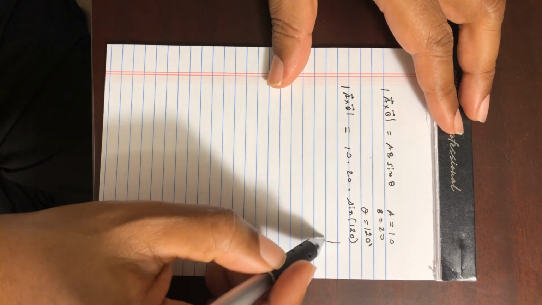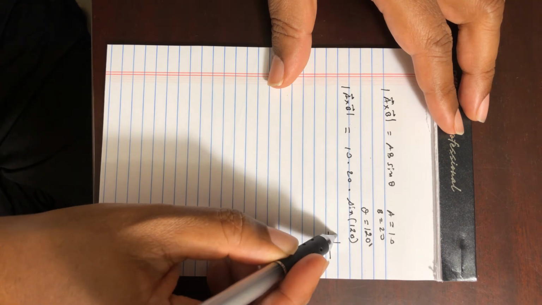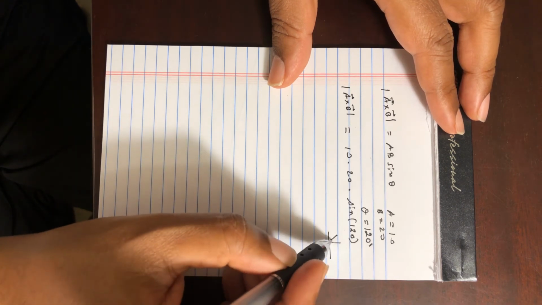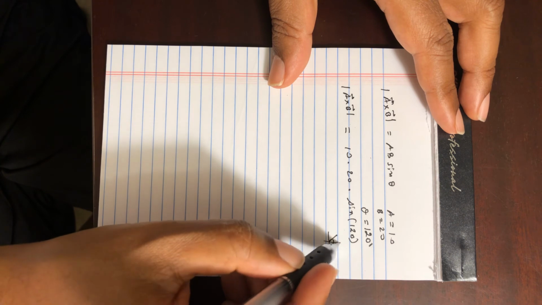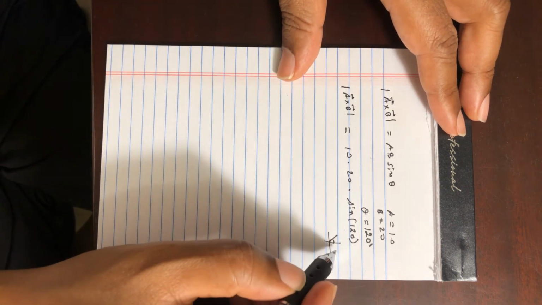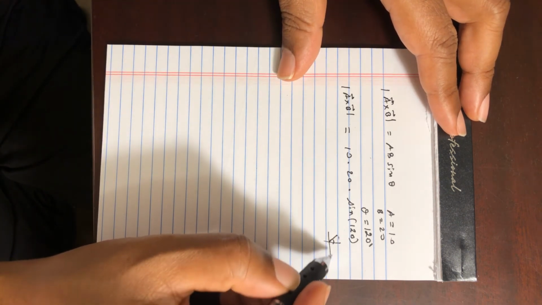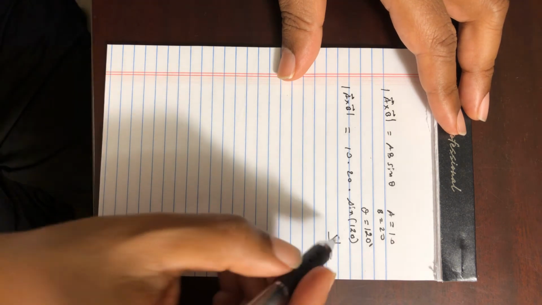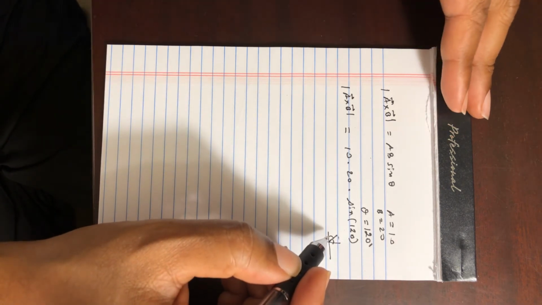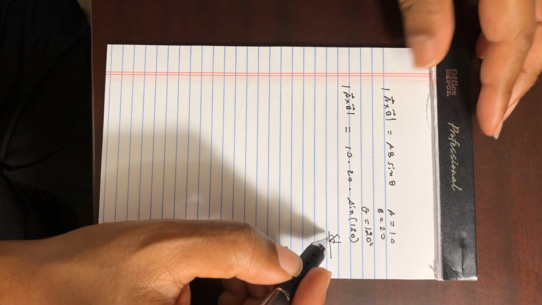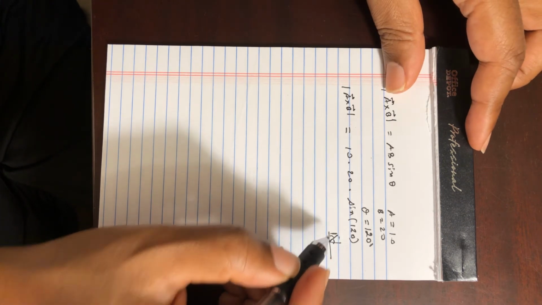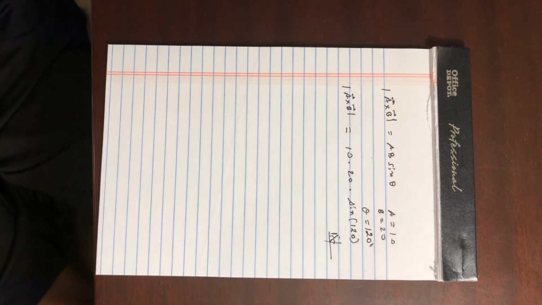So we have the sine of 120. This is 30 degrees over here, this is 30 degrees over here, so we're talking about the sine of this angle. It would be this part over here, which is given by cosine of 60.